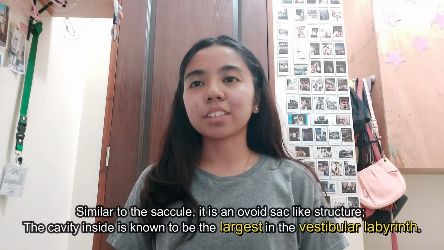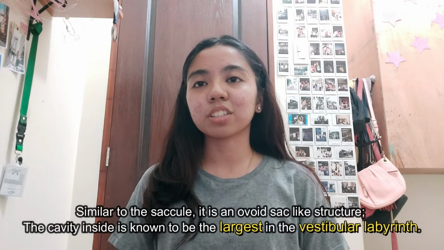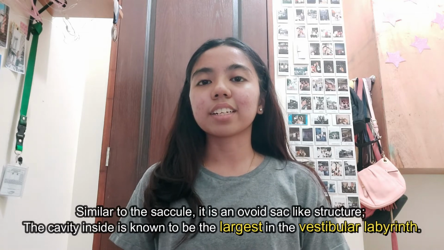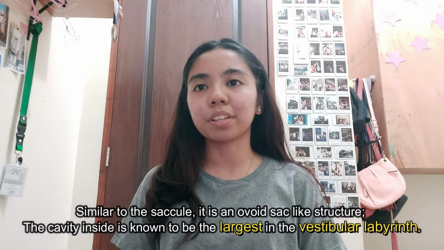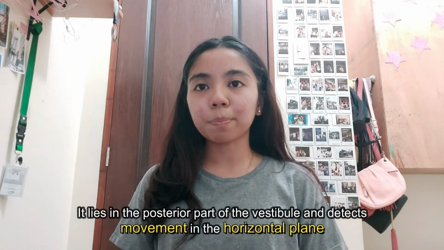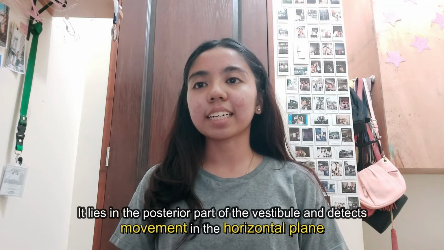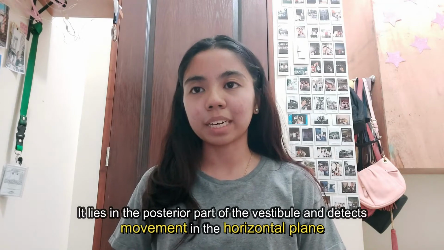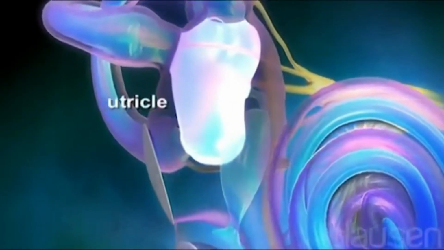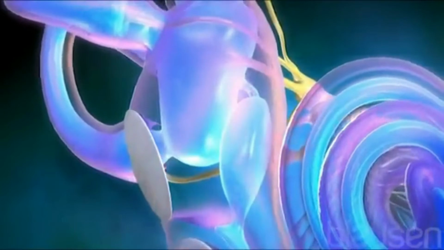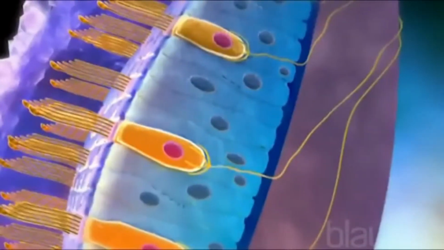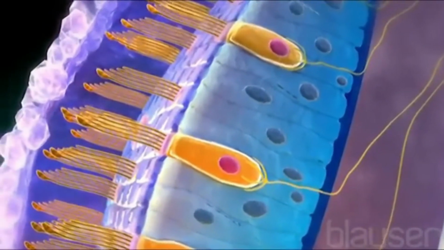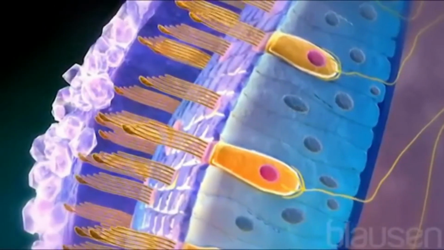Similar to the saccule, there is an ovoid sac-like structure called the utricle. The cavity inside is known to be the largest in the vestibular labyrinth. It lies in the posterior part of the vestibule and detects movements in the horizontal plane. Within the otolith organs, there's a small area that contains hair cells and supporting cells. It is also composed of a special sensory epithelium called the macula.